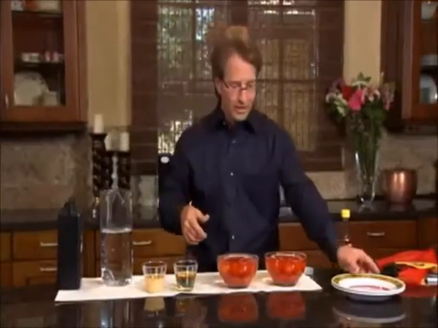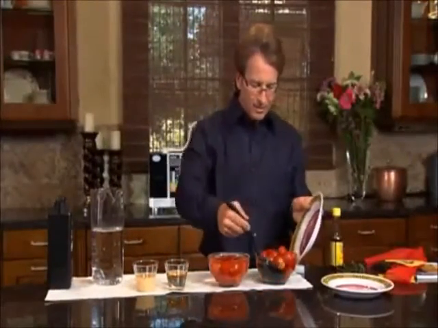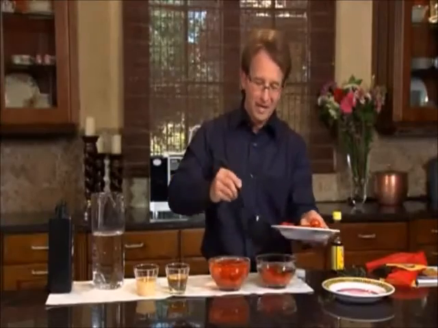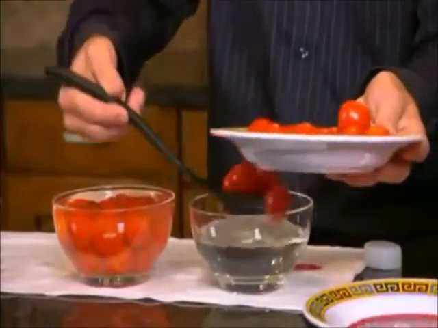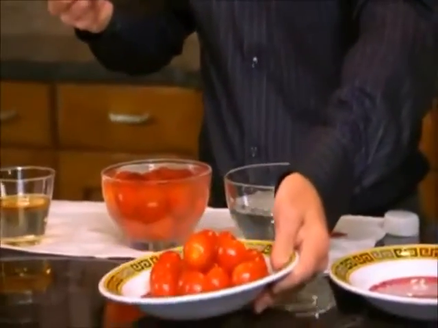So let's go back to the tomatoes. Remember, these were soaking in the tap water, simulating how you clean them at home. I'm just going to scoop them out of here and try not to make a mess. Okay. That's the tap water. We'll set them right there.